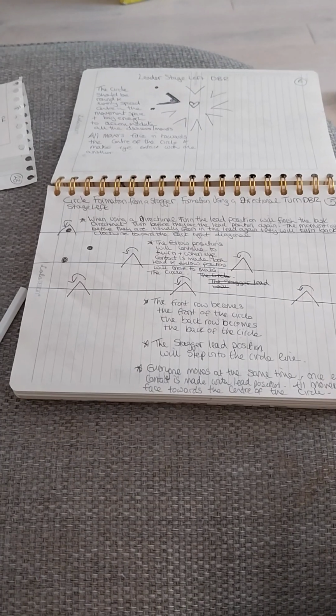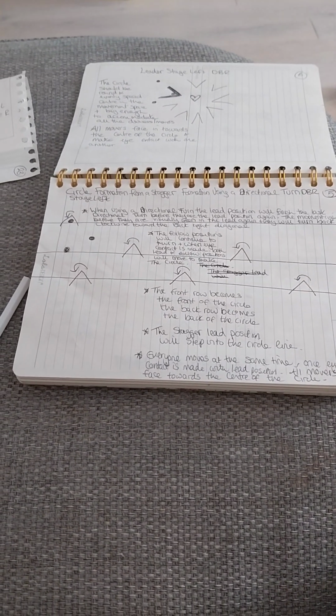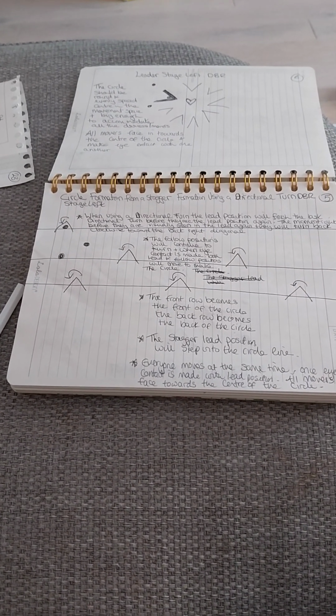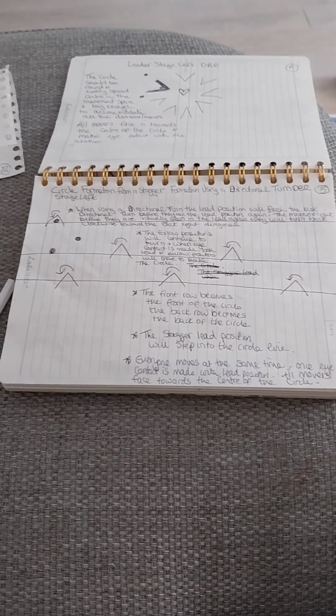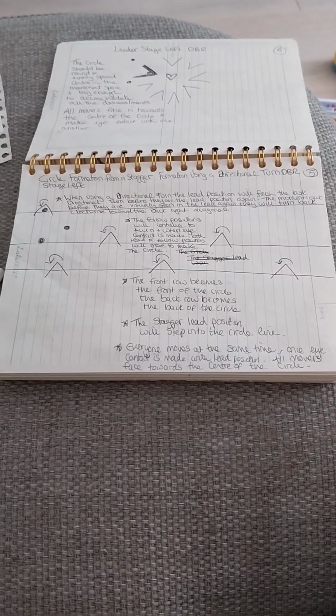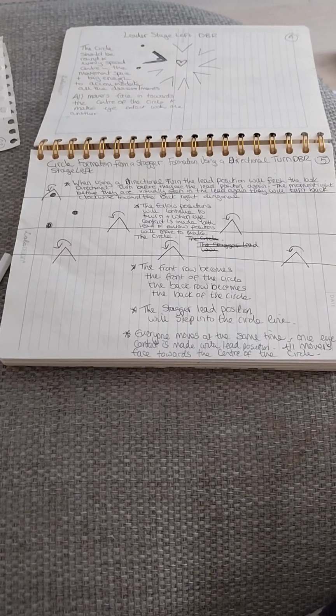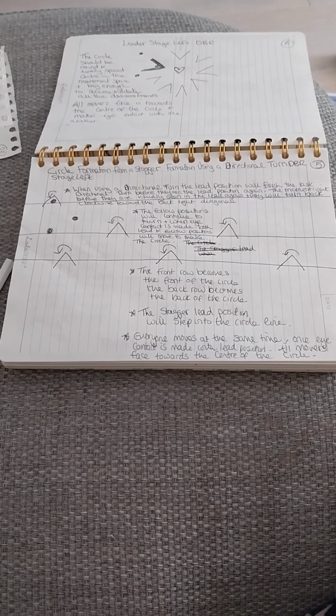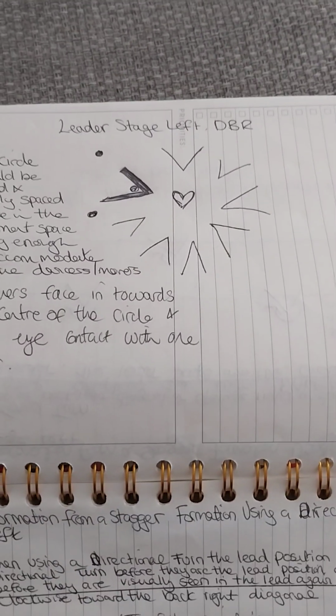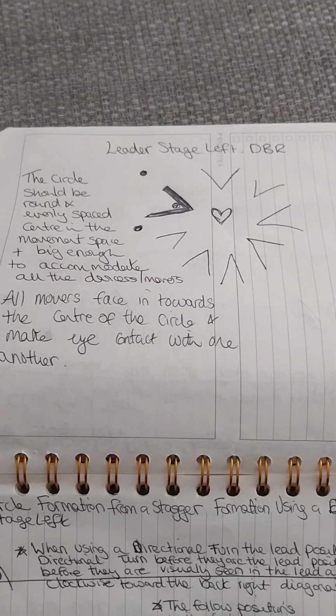The front row becomes the front of the circle and the back row becomes the back of the circle. The stagger lead position will step into the circle line. Boom. Everyone moves at the same time. Once eye contact is made with the lead position, all movers face towards the centre of the circle. So as we see here, leader stage left, downbeat right.